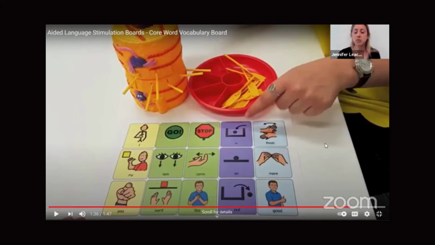So you see that she's not really providing any physical prompts. She's not pulling his hand and pointing to what she wants, because that really defeats the purpose, because he's not communicating on his own. You want to allow the individual time to process what they want to say and use the board correctly so that they can understand that in means in and out means take out.